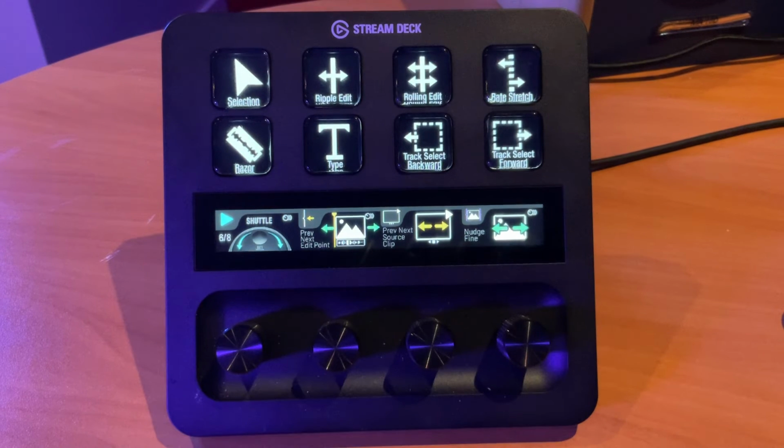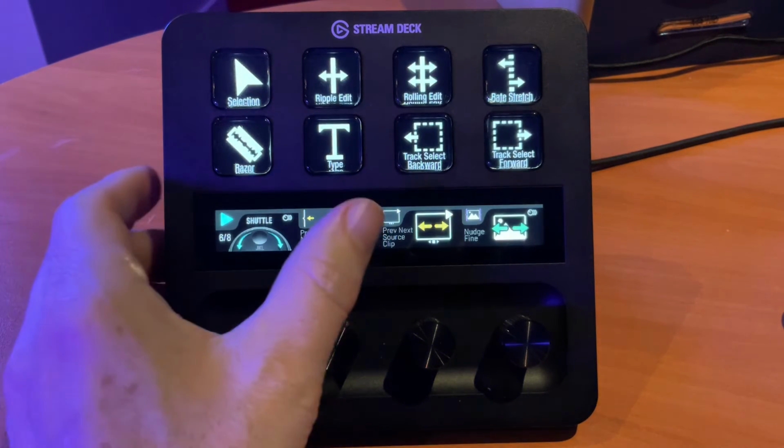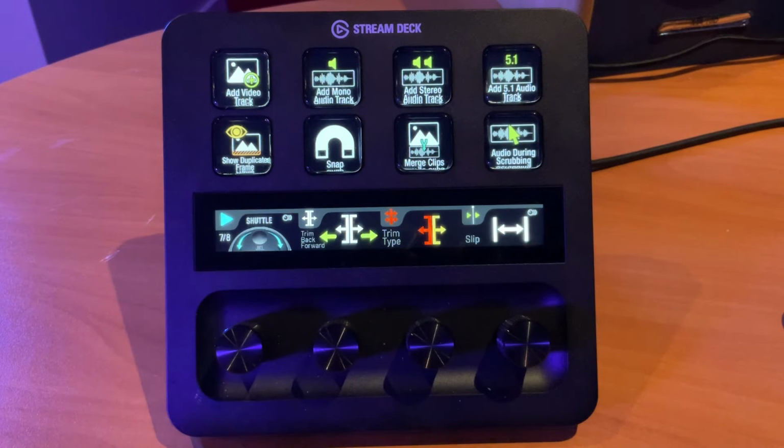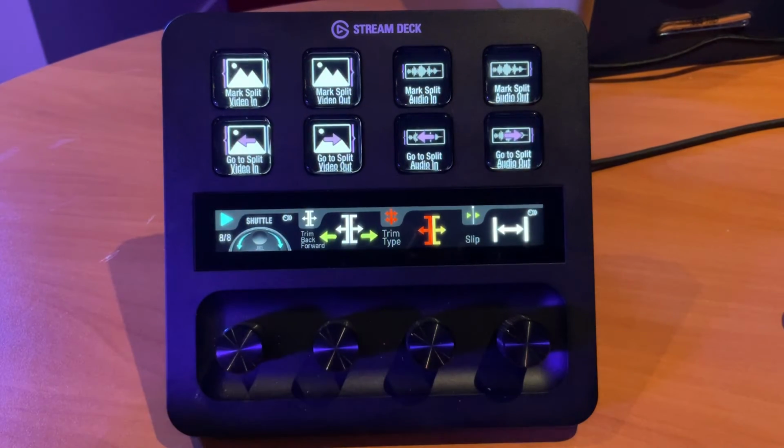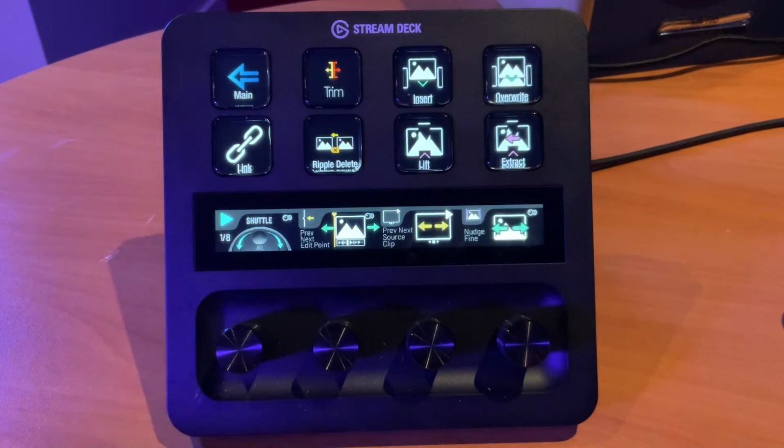Navigating one more. Once again, the first and second remain the same. These are commonly used functions. As you can see, this dial strip is the same as the dial strip on page 1. If we go to page 7, we can see we have our trim tools again. Page 8, trim tools again, and then back to page 1.